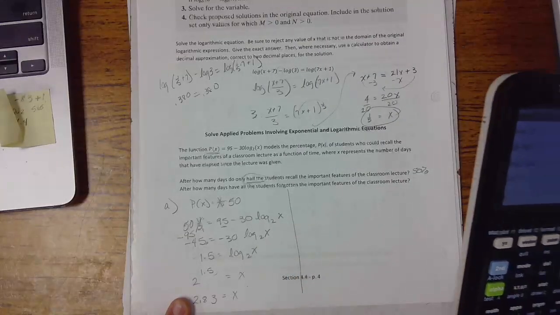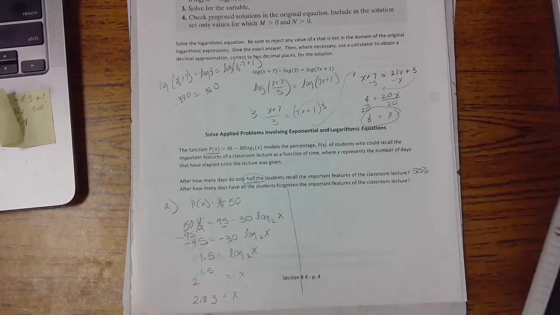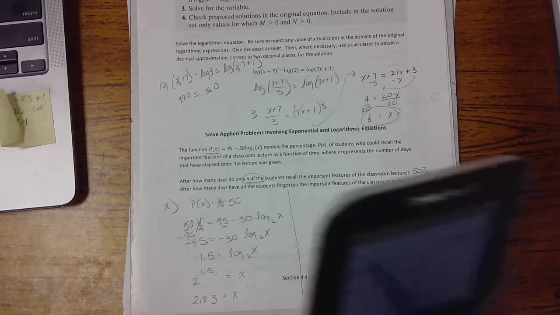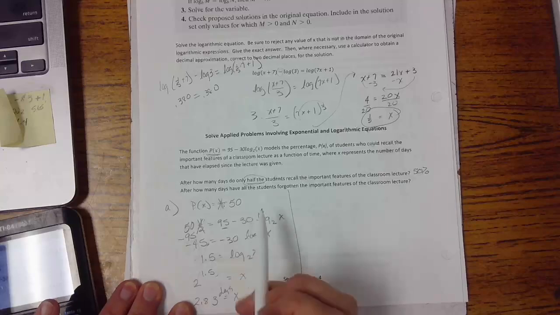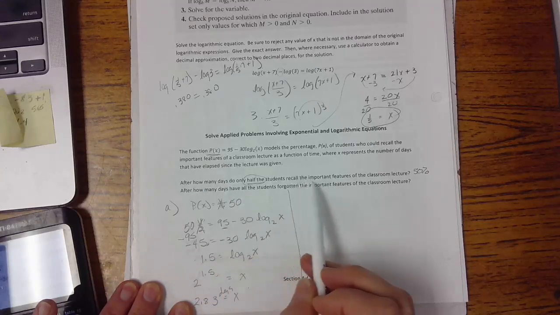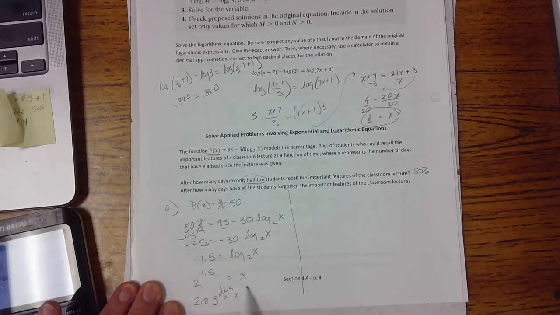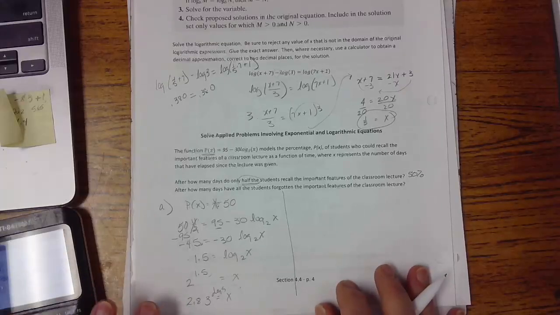Did they tell us how many? You have to be careful on your next ones on how you round. So what that means is that, oh, that's days. There we go. It says, how many days do half the students recall the information? Well, they're saying about almost 3 days, 2.8 days.